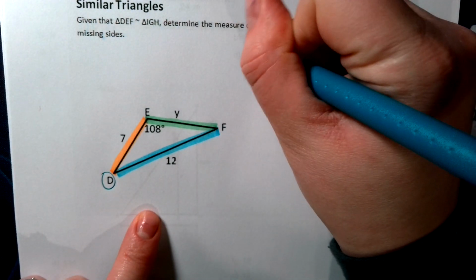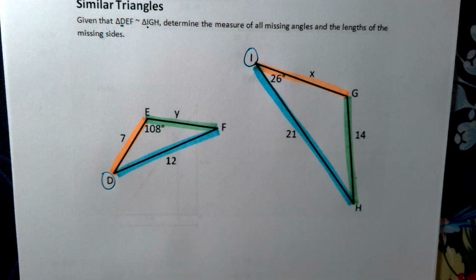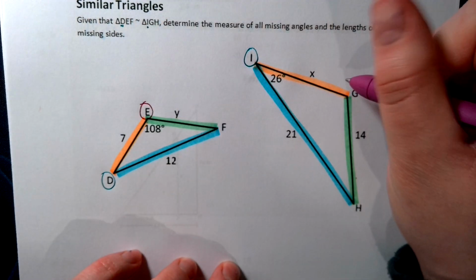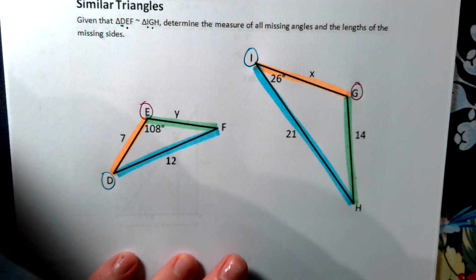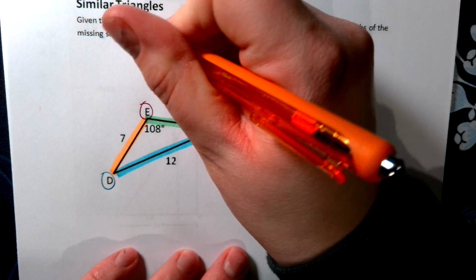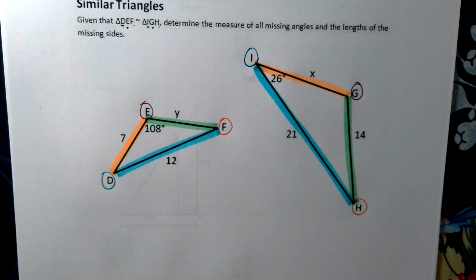D and I go together. They're both the first in the triangle names. E and G go together. They're both second in the triangle names. And then F and H are last. They are corresponding angles.